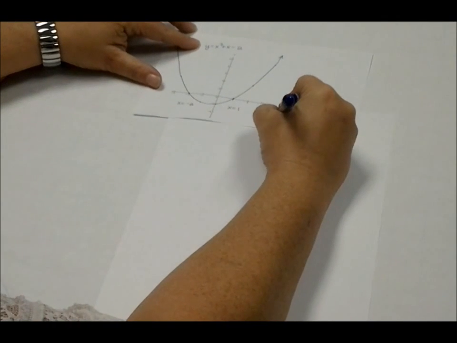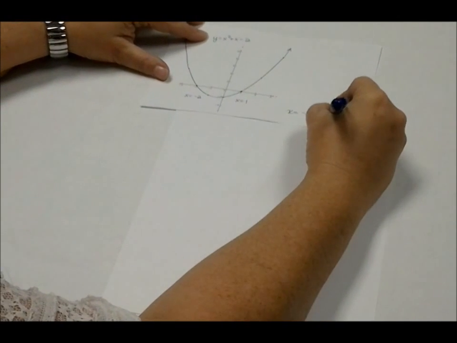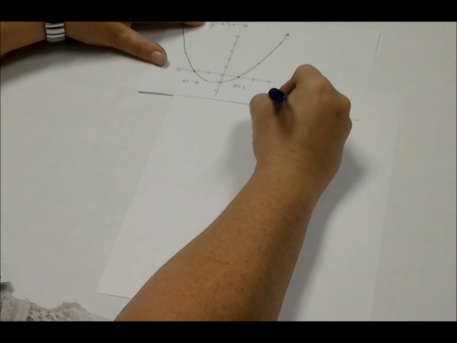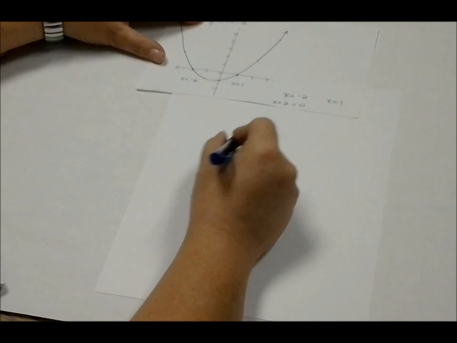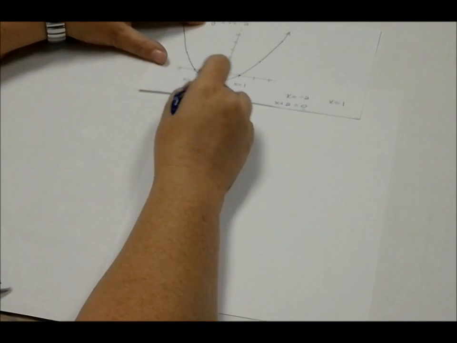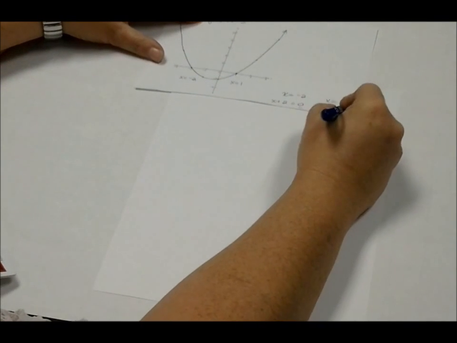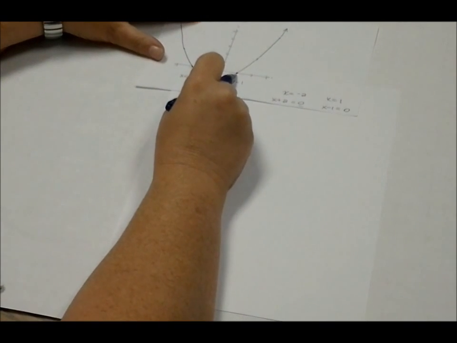So then I ask the kids to write x equals -2, x equals 1, and solve the equation by adding 2 to both sides, and I get x plus 2 equal to 0. And that's why I'm calling these zeros. So I have x minus 1 on this one equal to 0, and this is why this is a zero.